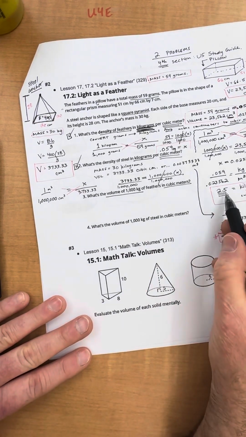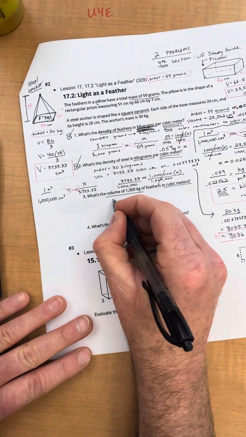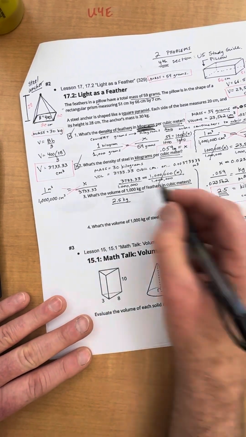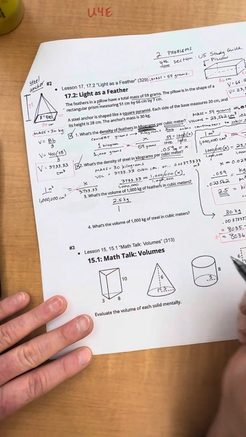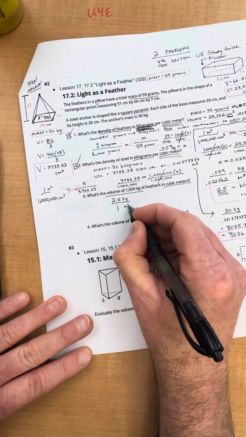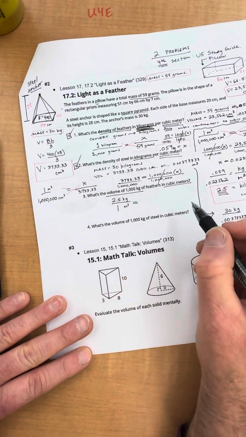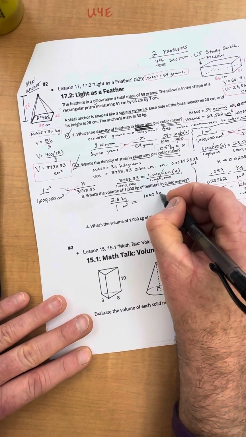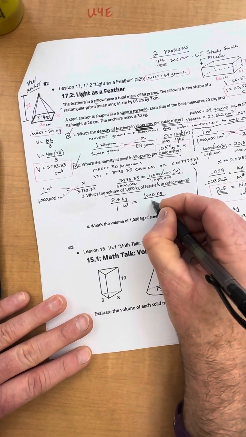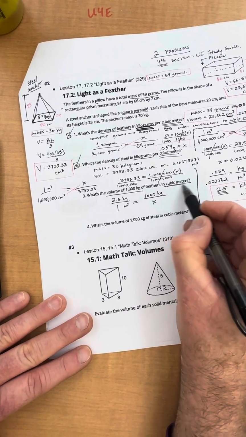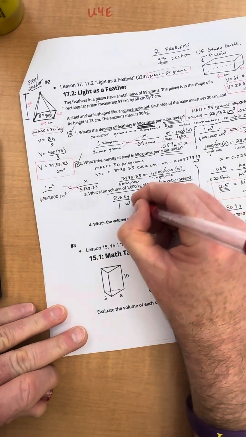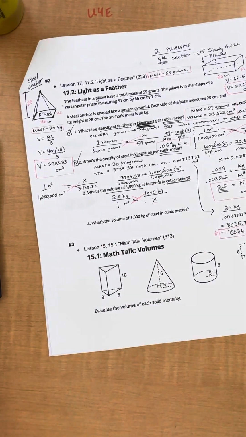If you know that 2.5 kilograms are in every single cubic meter, then what will 1,000 kilograms be in cubic meters? That's going to be X right here.